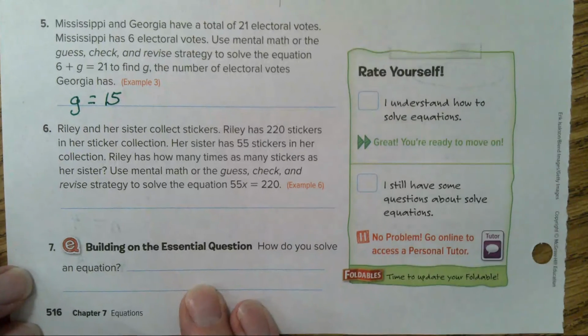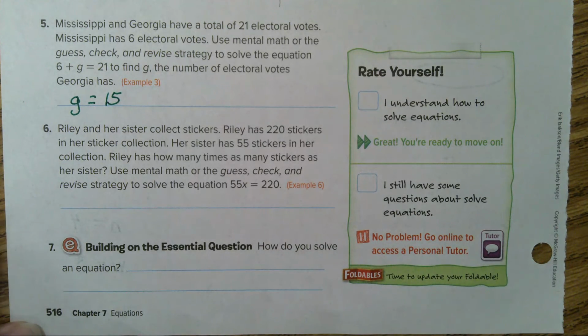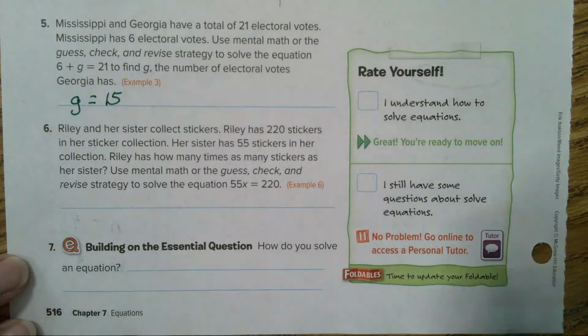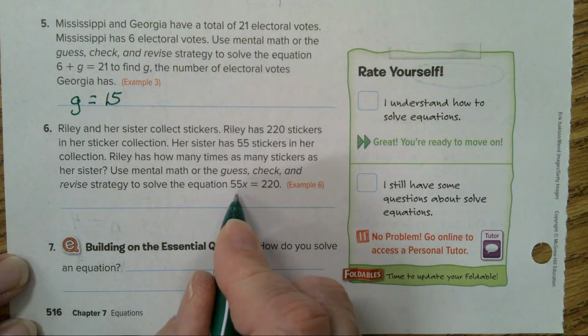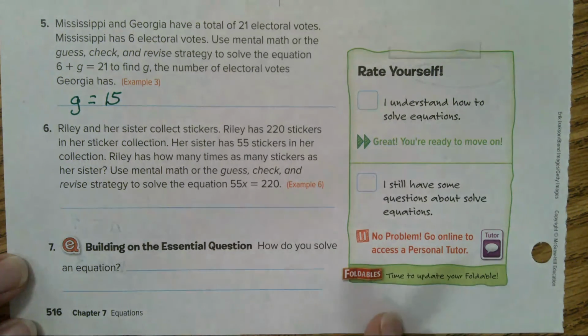Riley and her sister collect stickers. Riley has 220 stickers in her sticker collection. Her sister has 55 stickers in her collection. Riley has how many times as many stickers as her sister? Use mental math or the guess, check, and revise strategy. All right, so 55 times x equals 220.